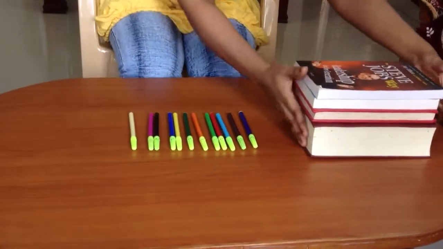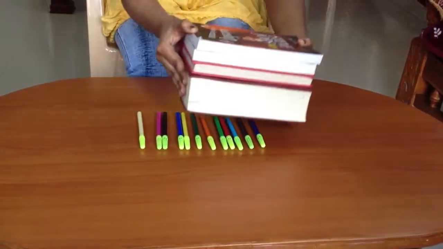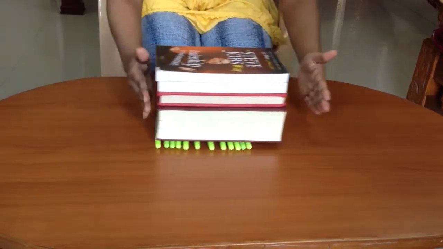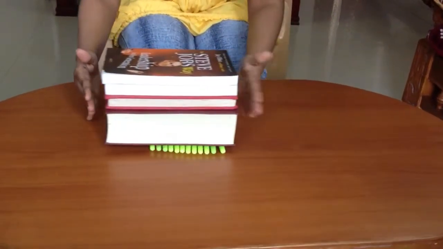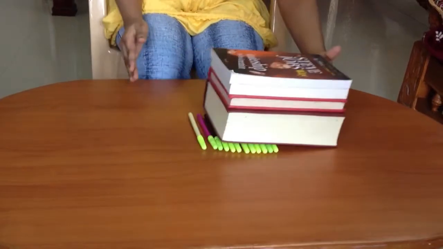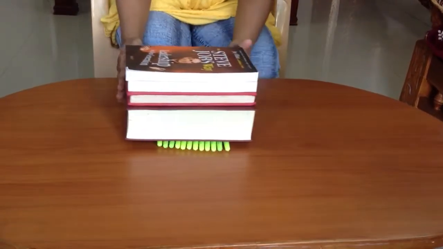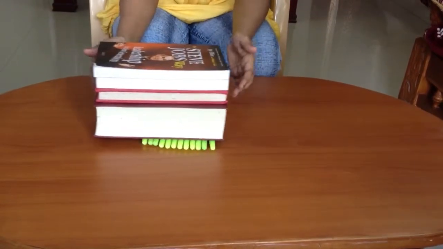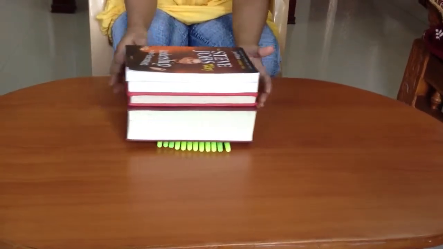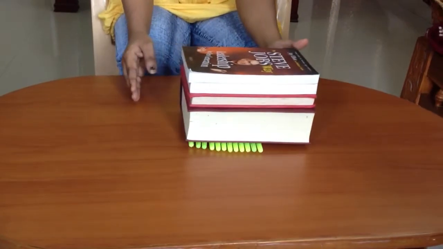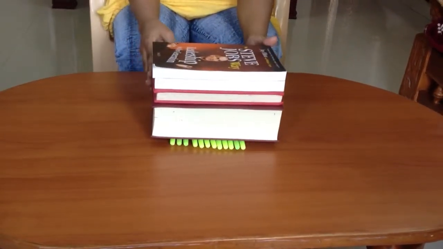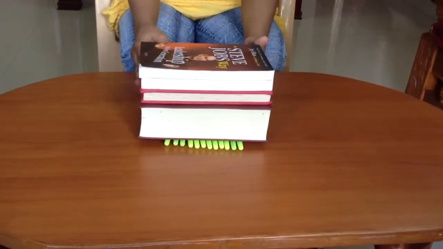Place the books on the sketch pens and push them again. We observe that books can be pushed easily with lesser effort. This is because the sketch pens roll across the table, exerting lesser frictional force. This frictional force exerted by the sketch pens is called rolling friction.